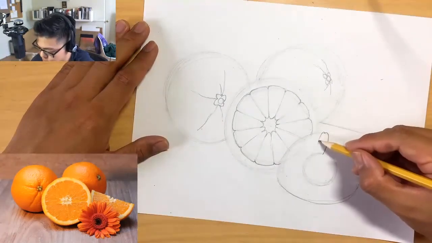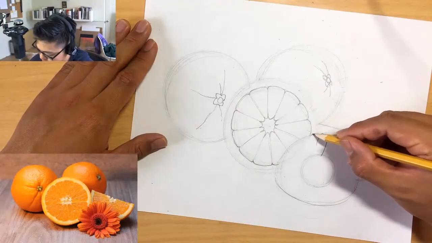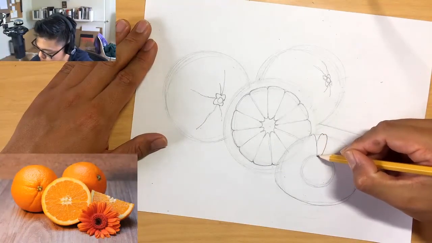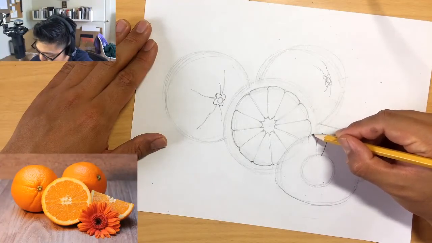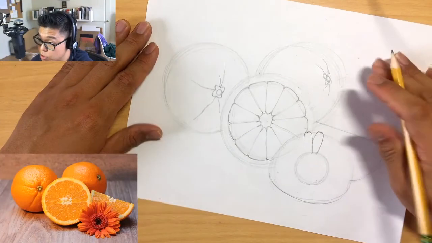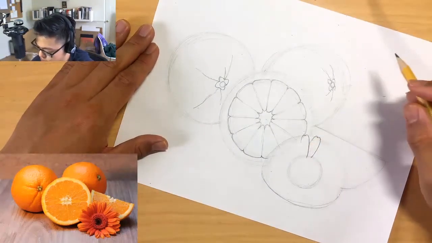The reason why this is a little shorter here is because I want the next petal to overlap it. The hooks at the top want to be small in comparison to these larger curves right there.